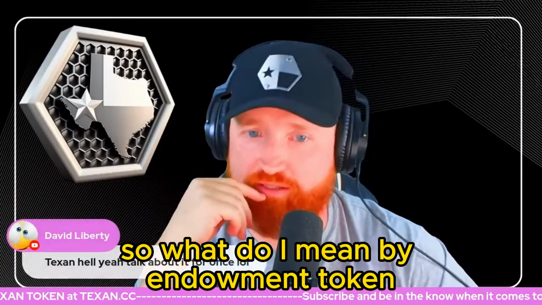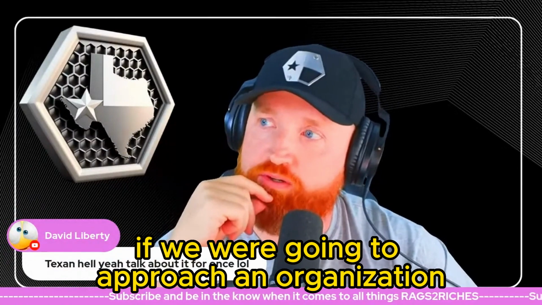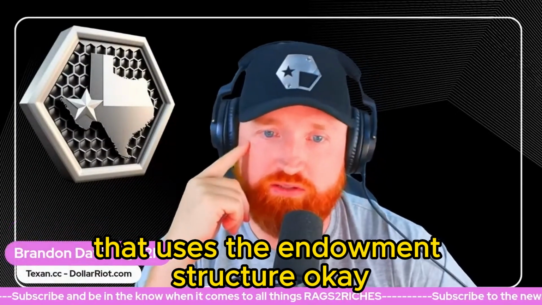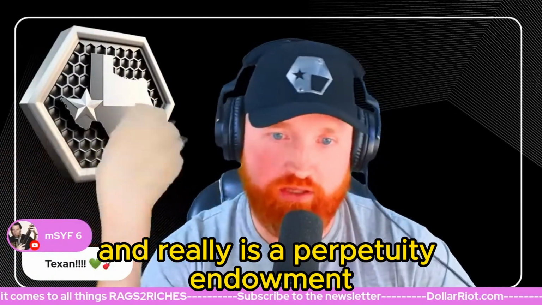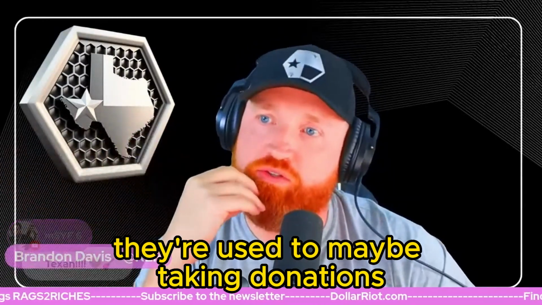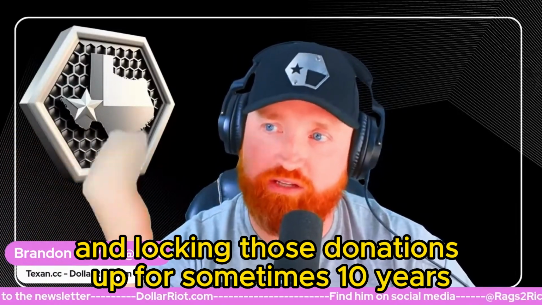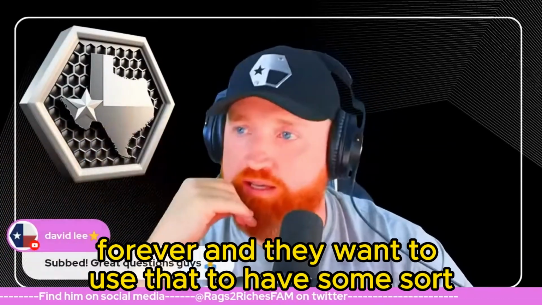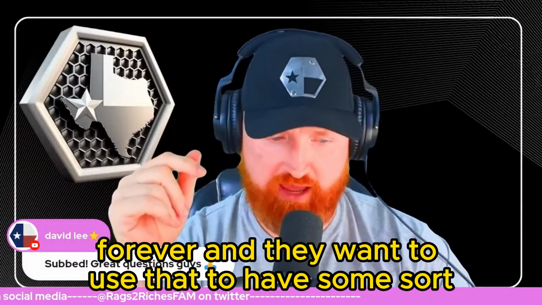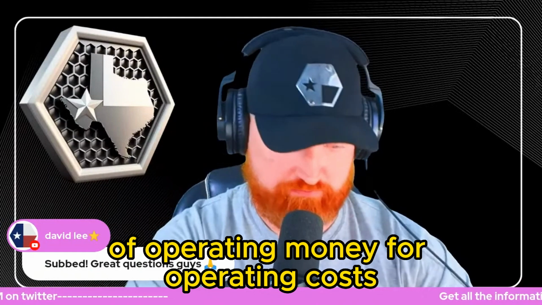So what do I mean by endowment token? Well, all this ties back to this. If we were going to approach an organization that uses the endowment structure, and really is a perpetuity endowment, they're used to maybe taking donations and locking those donations up for sometimes 10 years, 20 years, 30 years, 40 years, forever. And they want to use that to have some sort of operating money for operating costs.